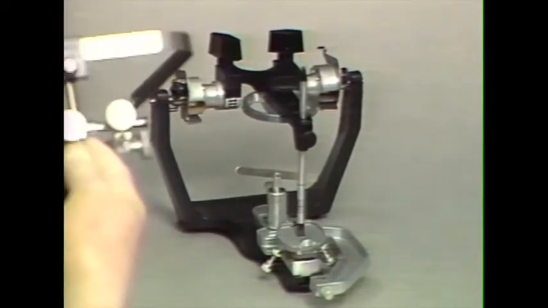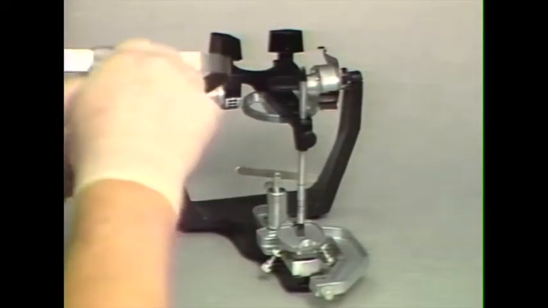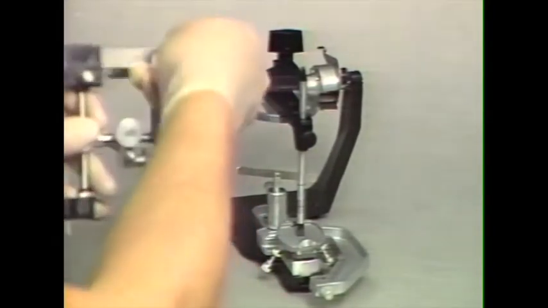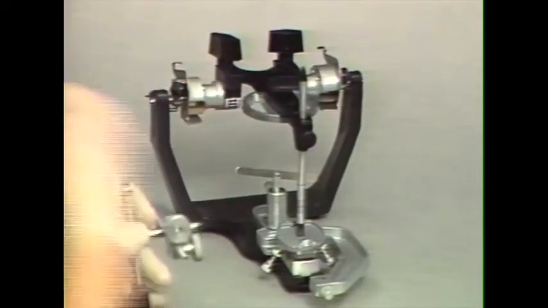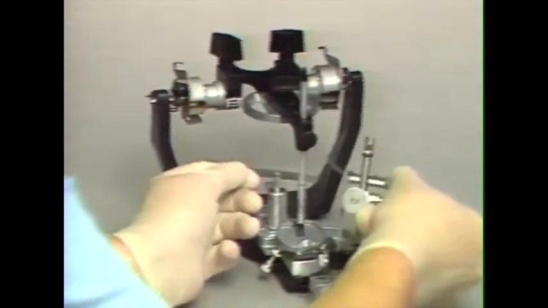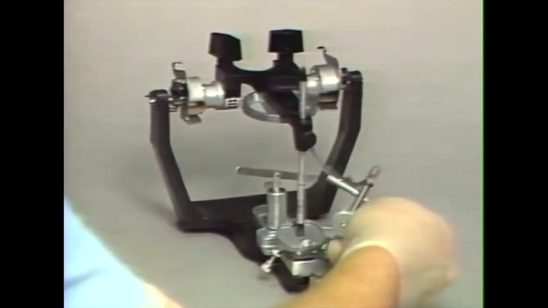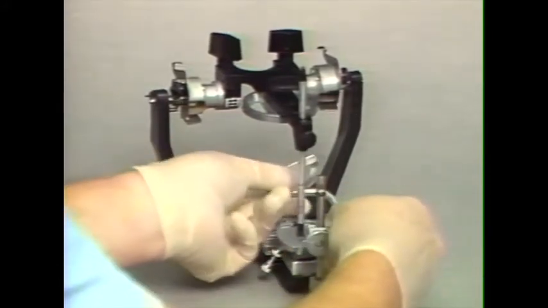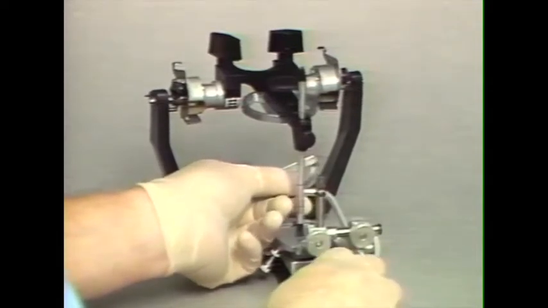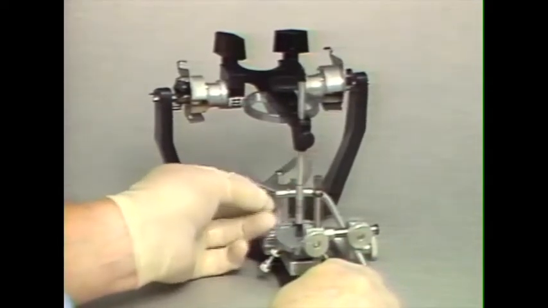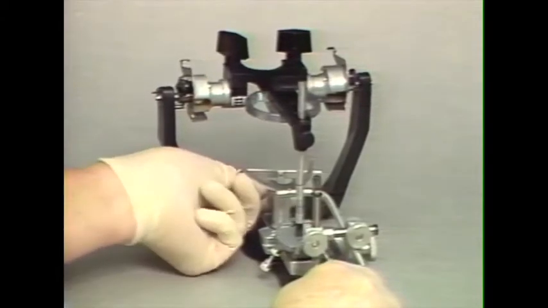And we can detach this mounting clamp assembly from the face bow itself, and that is attached. We have to remove this elevating rod to attach it to this anterior receptacle in the mounting platform. The cast support then can be brought into contact.